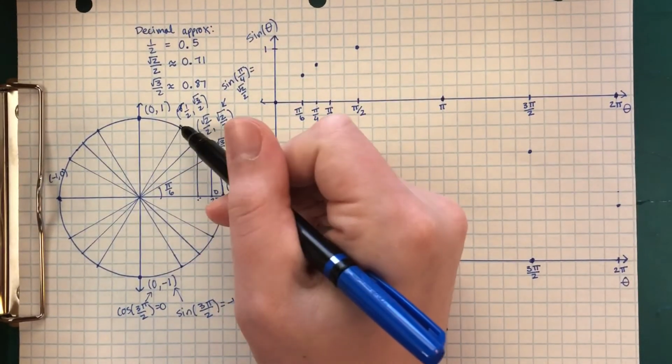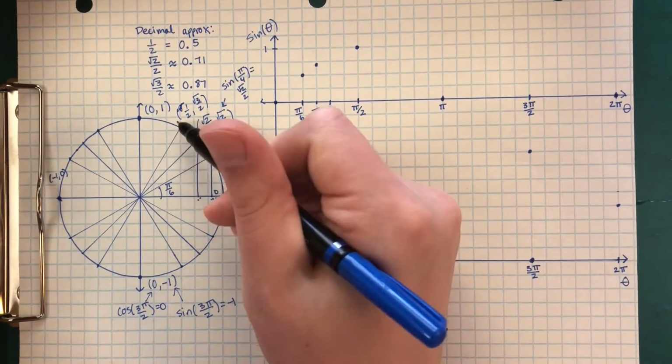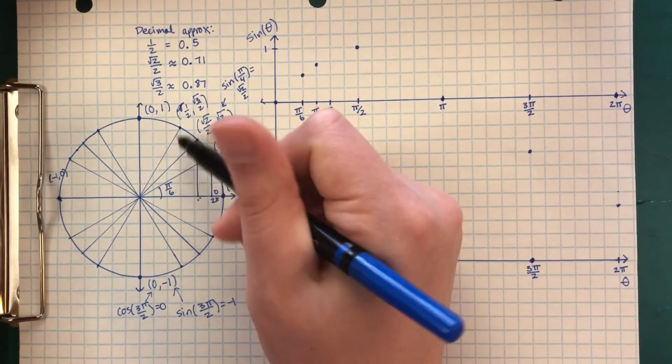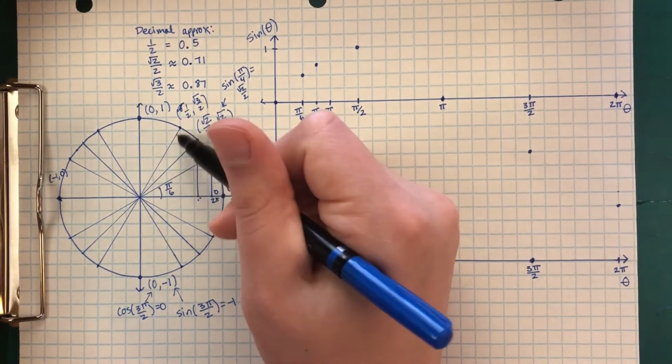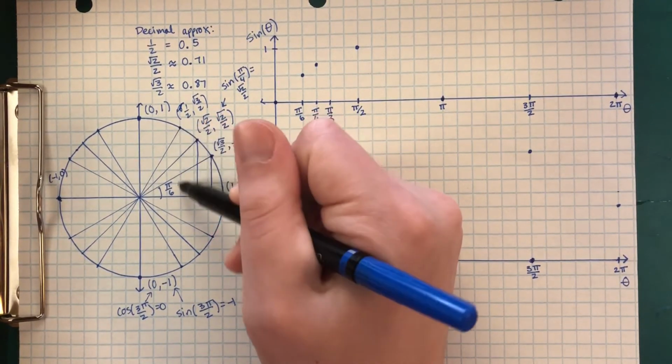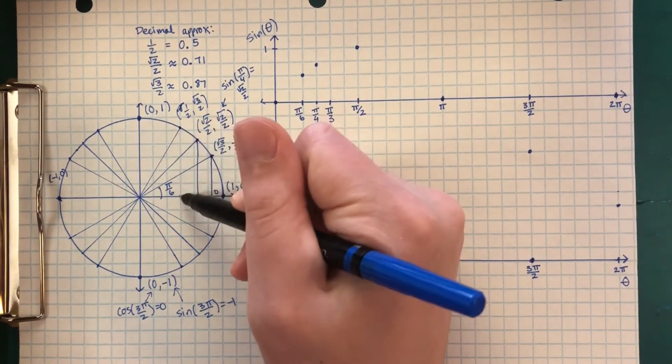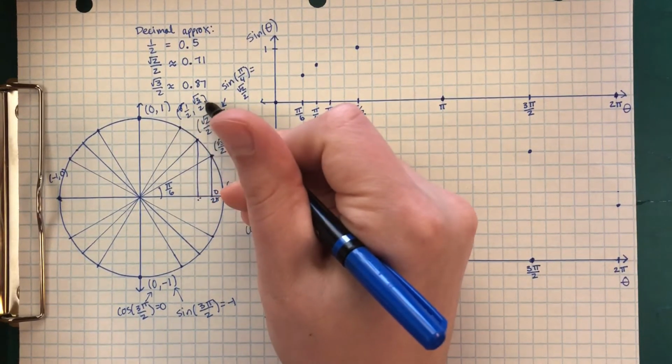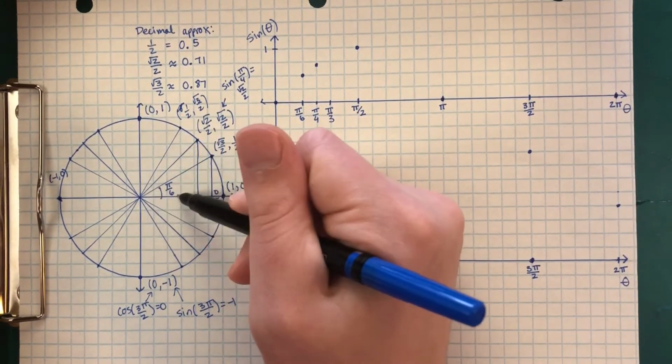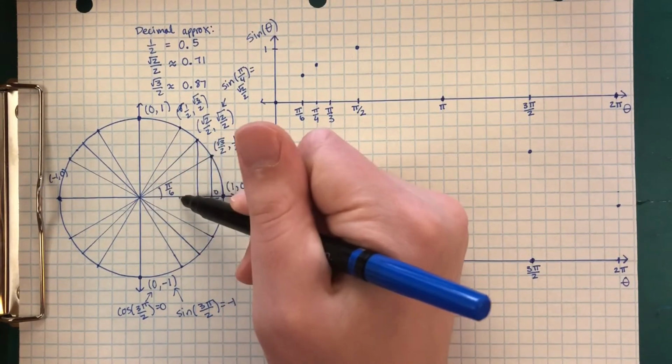Because I'm halfway in this direction, and I'm most of the way up in this direction. This is the longer side of that 30, 60, 90 triangle. That y coordinate is square root 3 over 2. Along the x-axis, we have the shorter side of that triangle, which is 1/2.